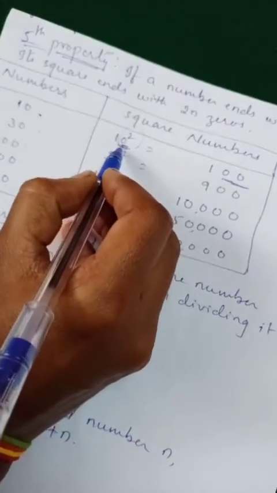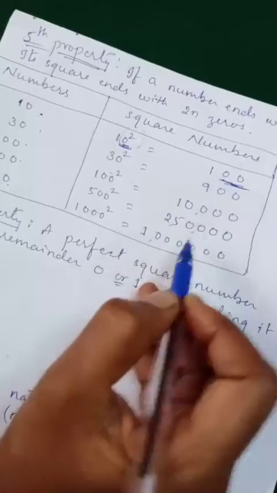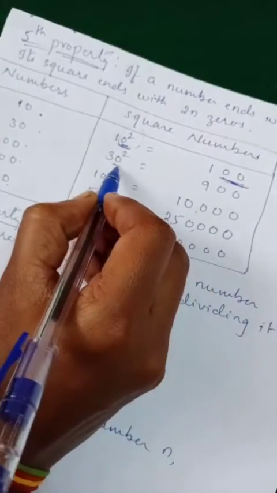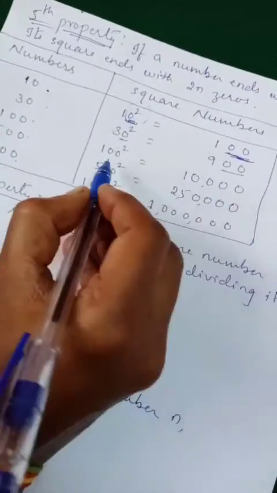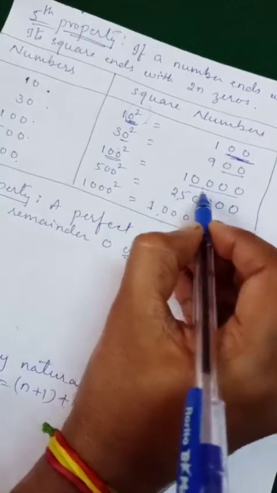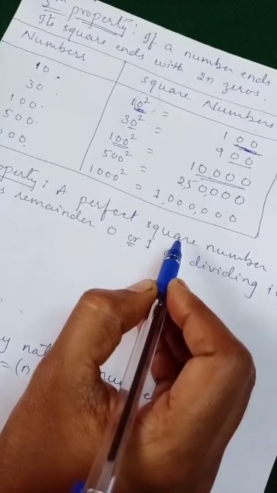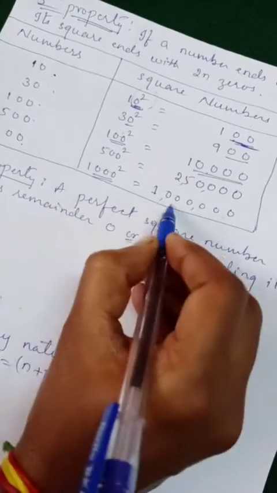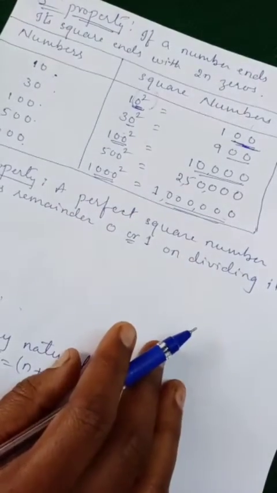Here 1 zero is there. If we square this one, then we'll get double zeros here. Similarly, here 1 zero, double. Here 2 zeros are there. If you multiply, then you will get double of that, that is 4 zeros. Here 3 zeros are there, then we get 6 zeros.